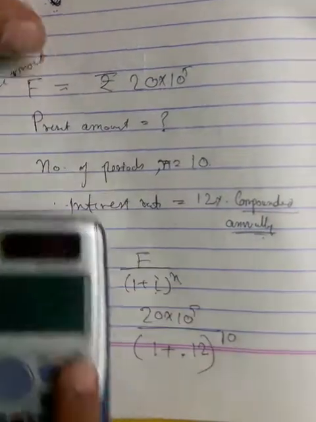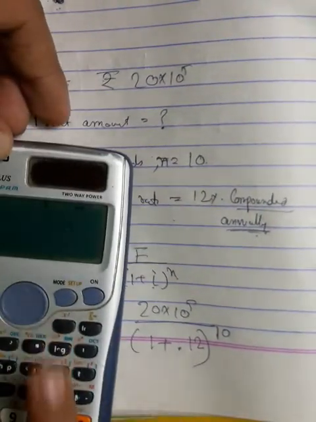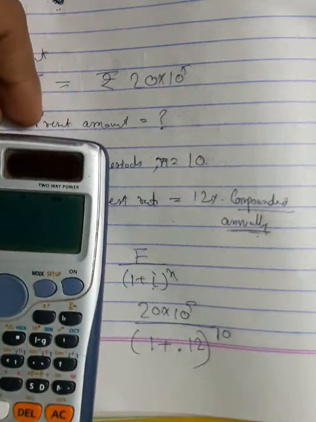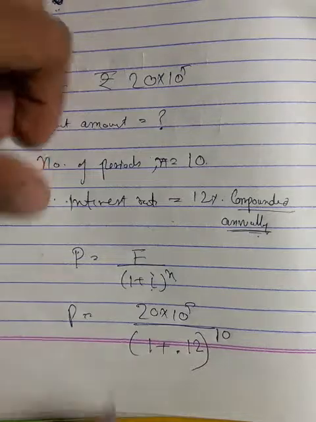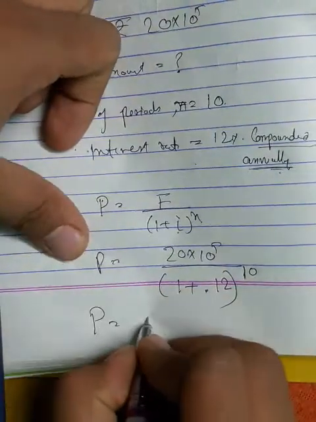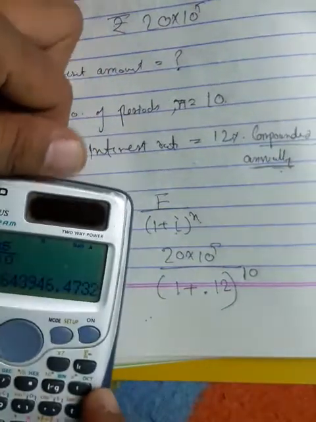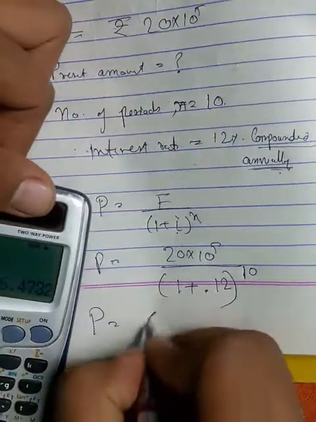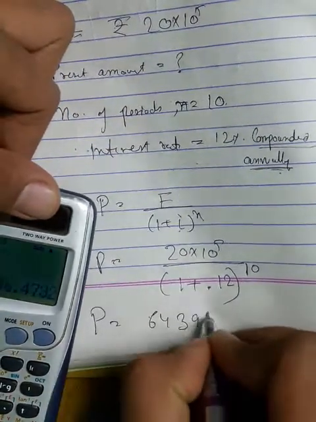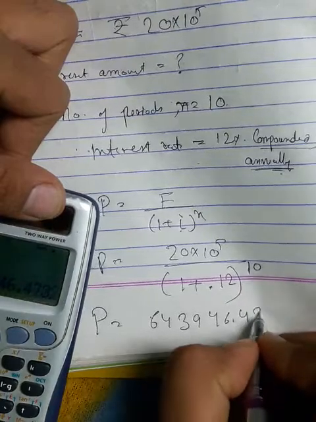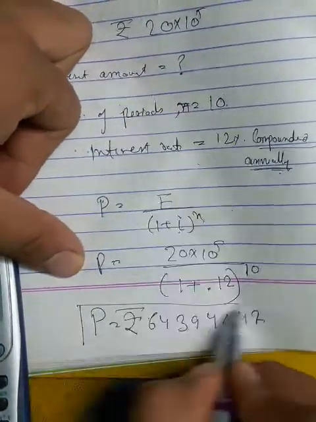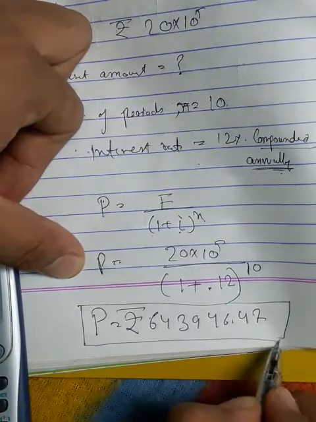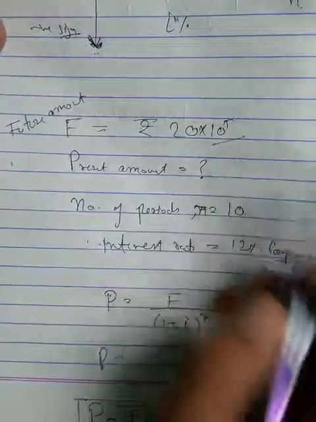Put this in the calculator: 20 into 10 raised to 5 divided by 1.12 power 10. You get a present amount of rupees 643946.47. This much money you deposit now, so that you will get the future sum of rupees 20 lakh after 10 years.